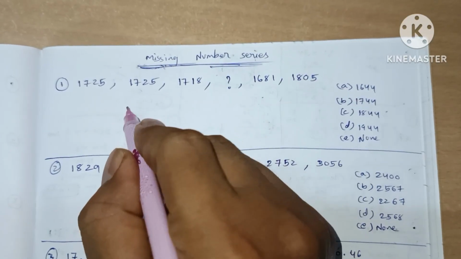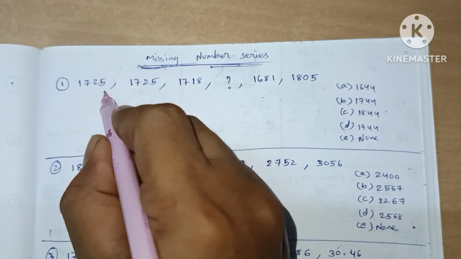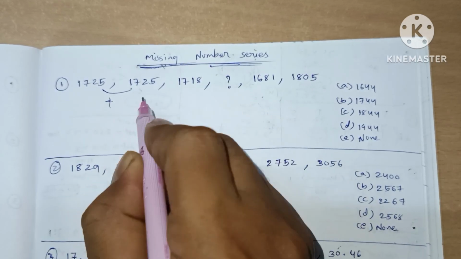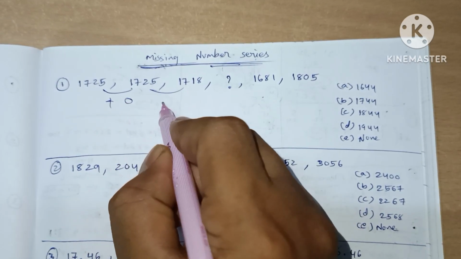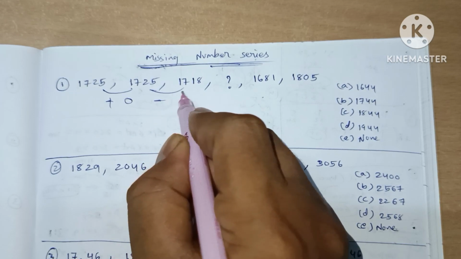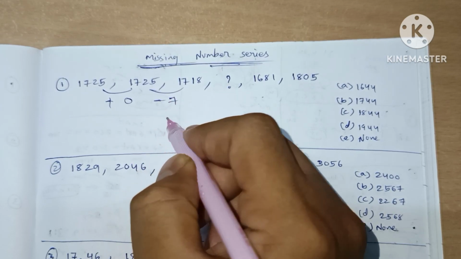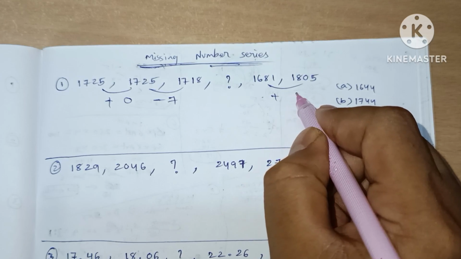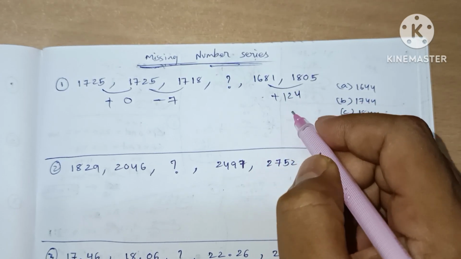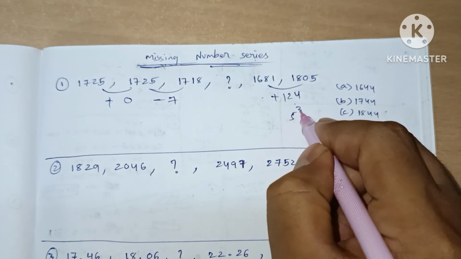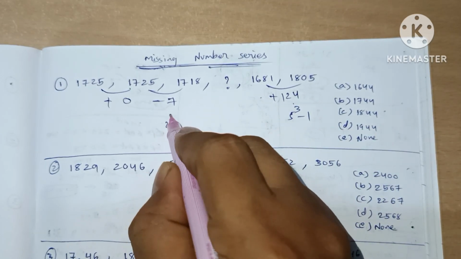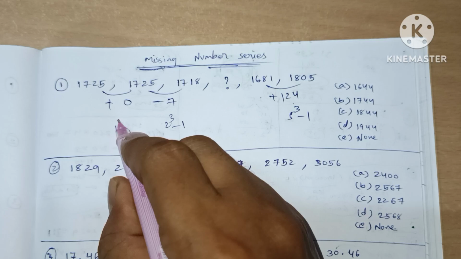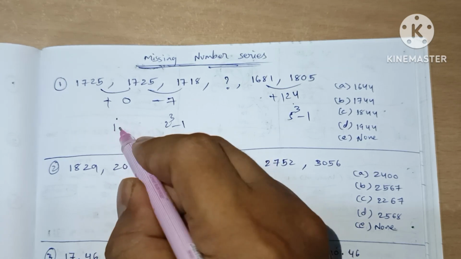Now we are going to see missing number series. Here it is the difference here is 0. Here the difference is minus 2 plus 5 7. Here the difference is plus 4 2 1. I see this as 5 cube minus 1. This is 2 cube minus 1. This is 1 square or 1 cube minus 1.